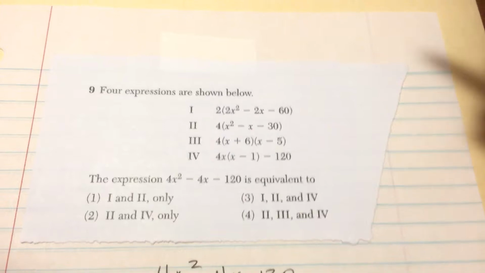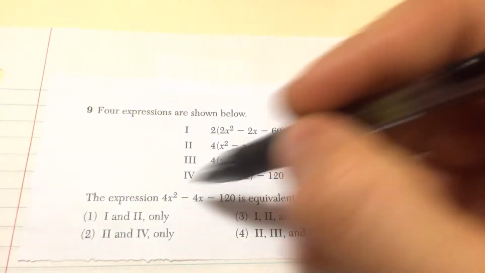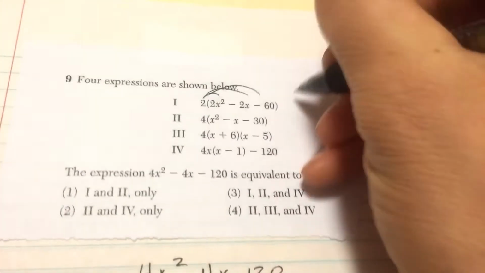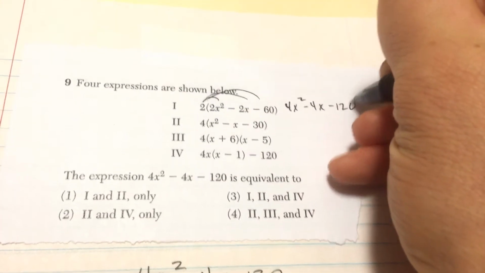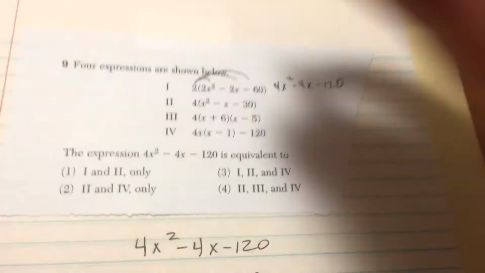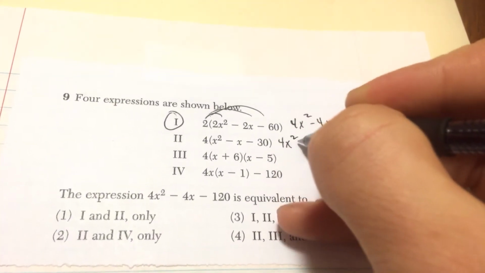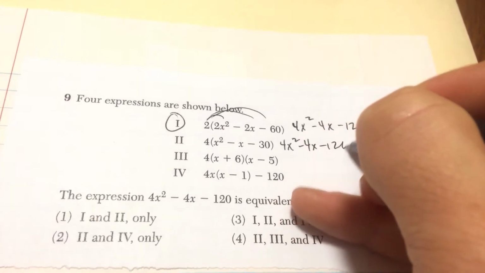In number 9, it's asking you which of these 4 expressions is equivalent to this. So to test for that, what I'm going to do is multiply. I'm going to expand this. I'm going to go backwards here. I'm going to go 4x squared minus 4x minus 120. Okay, that one is equal. Distributing, I get 4x squared minus 4x minus 120.